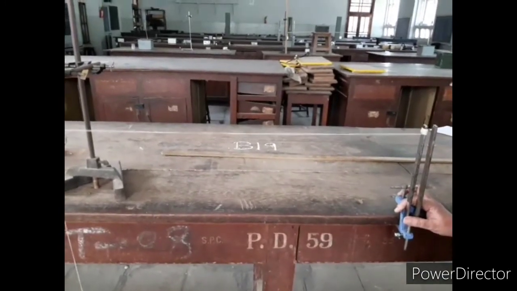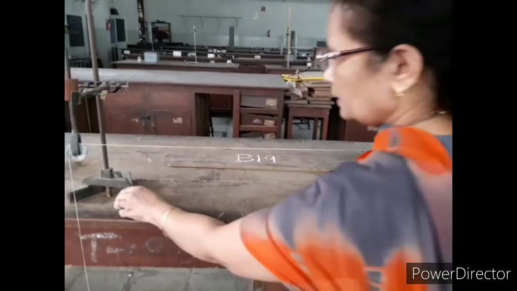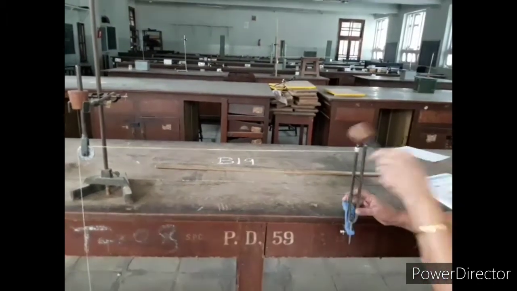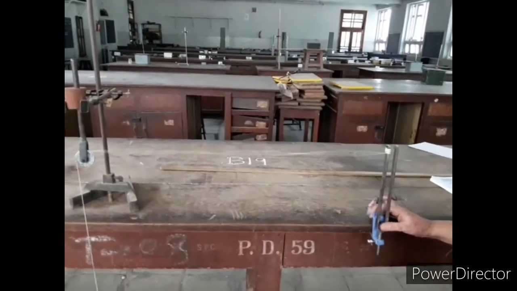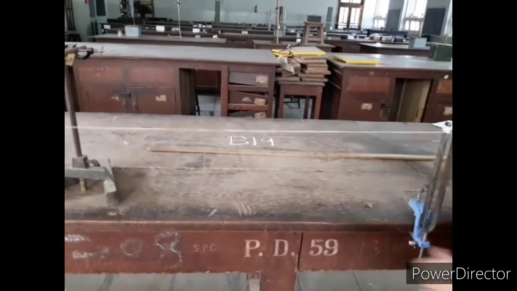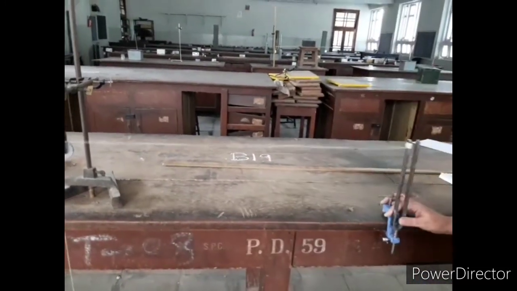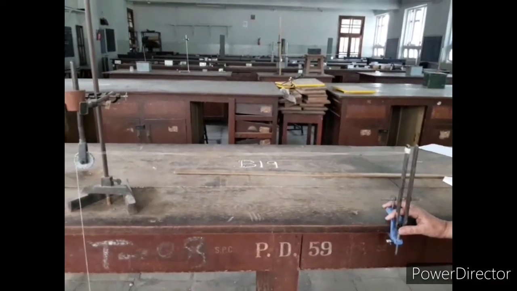They are not very steady. 1, 2, 3 and 4. Adjust the length properly. One, 2, 3 only. Let me change the length. See, 1, 2, 3 and 4.